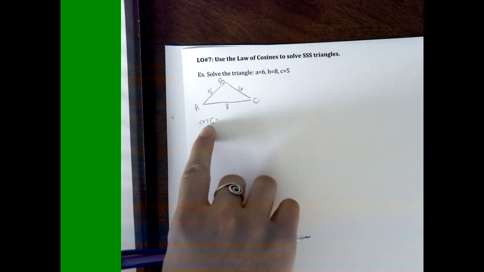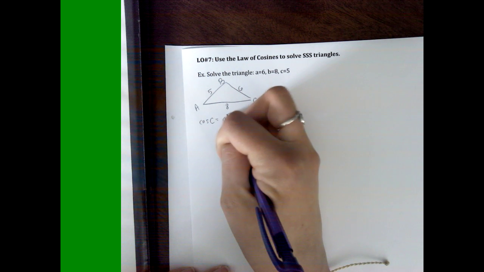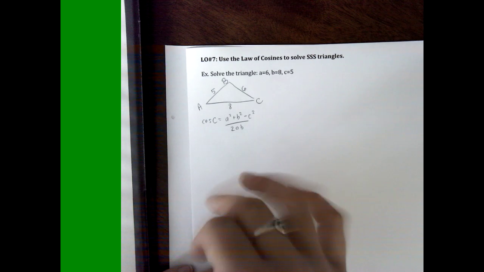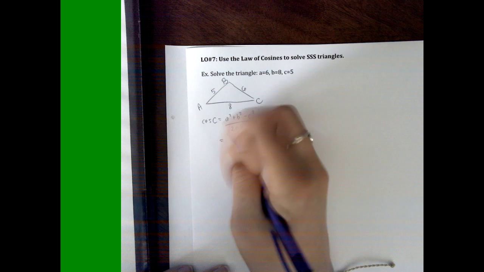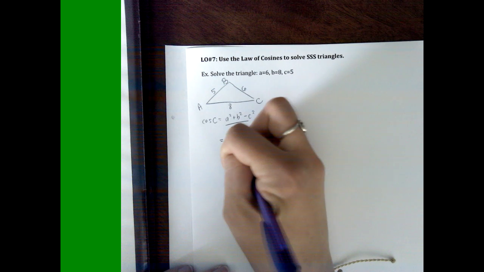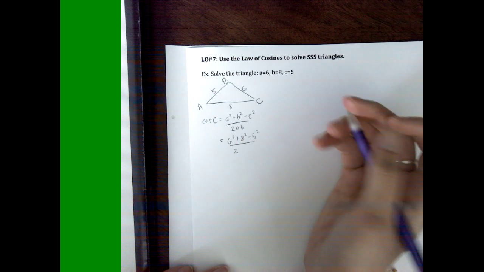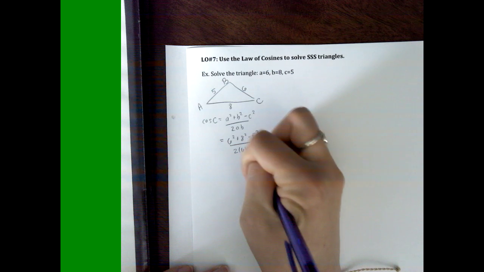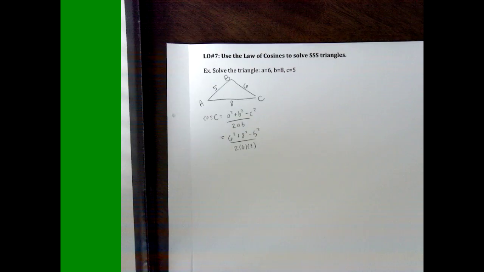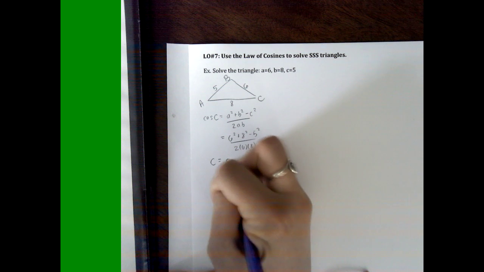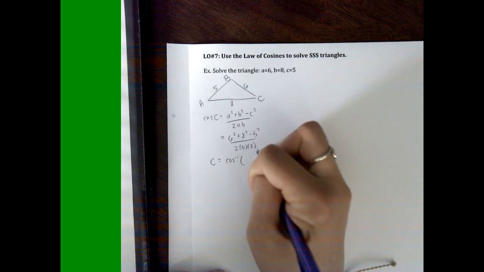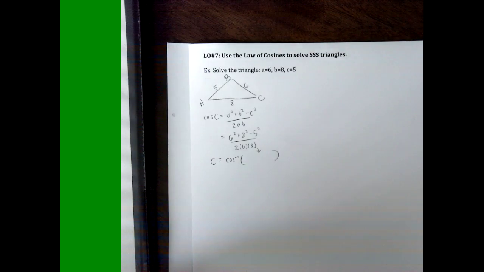Remember we're solving for an angle here, so I'm going to set this up. Cosine of C is going to be equal to A squared plus B squared minus C squared divided by 2AB. And I'm getting that from the formulas on the other paper. And then we're going to plug right into this. So we're going to have 6 squared plus 8 squared minus 5 squared divided by 2 times 6 times 8. And then C is going to equal inverse cosine of that.